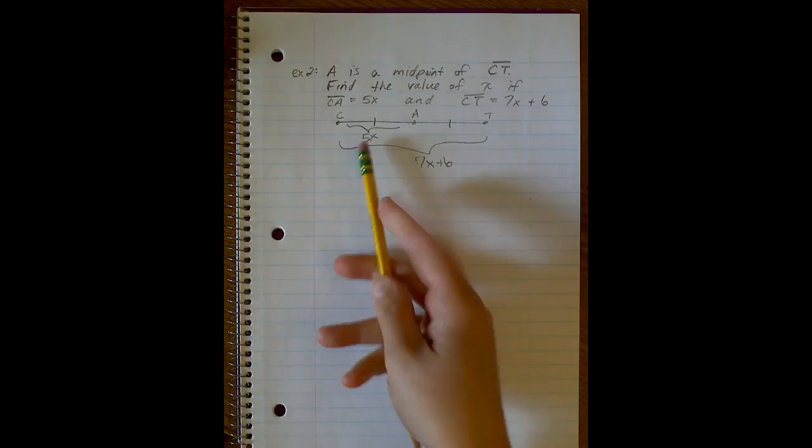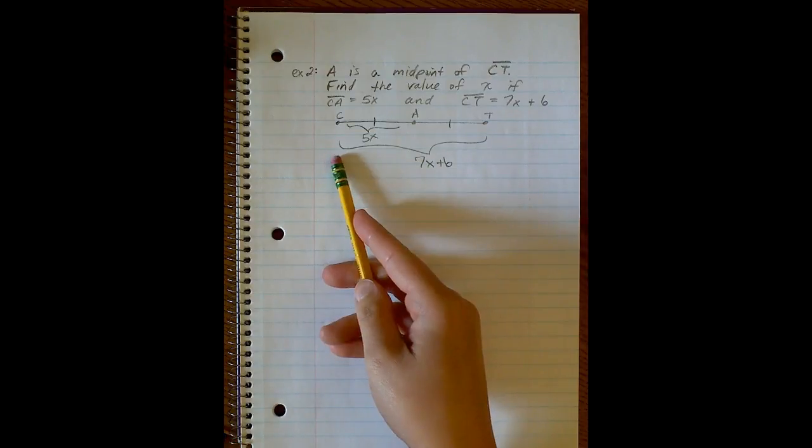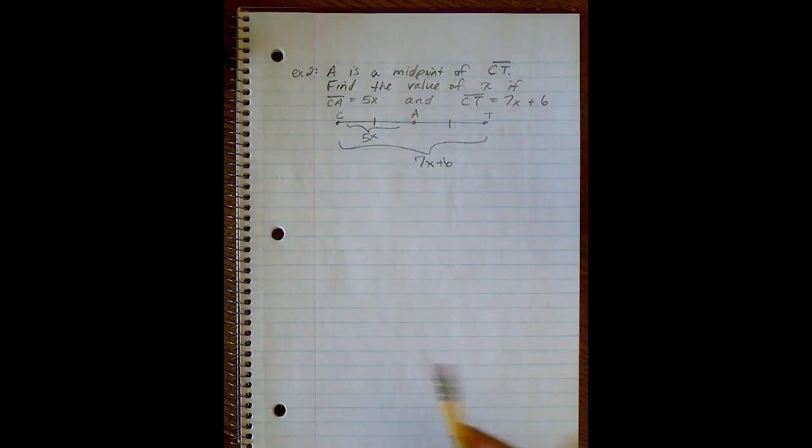This is different than the last example we did. Last example, we had the two small congruent segments. Now we have one of the small congruent segments and the entire segment. So we want to think of what's the relationship between these two segments, CA and CT. There's a few ways you can describe it. Well, CA is half of CT, or you can explain this as CT is double the length of CA.